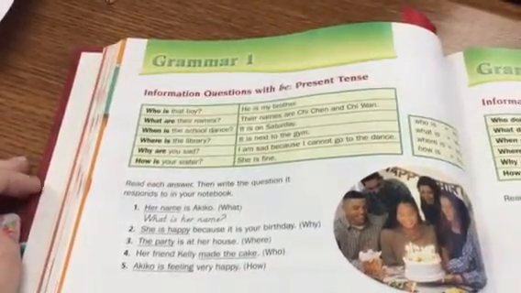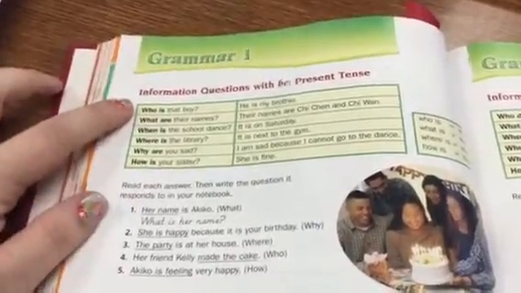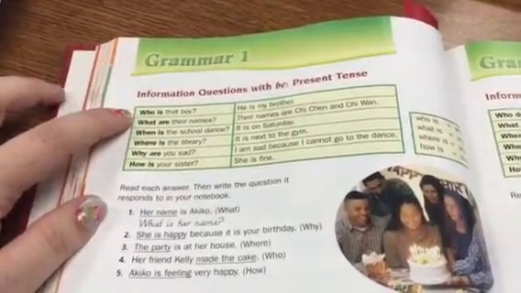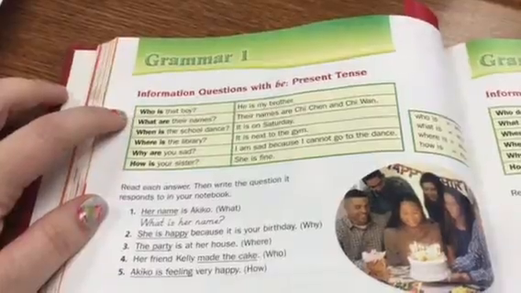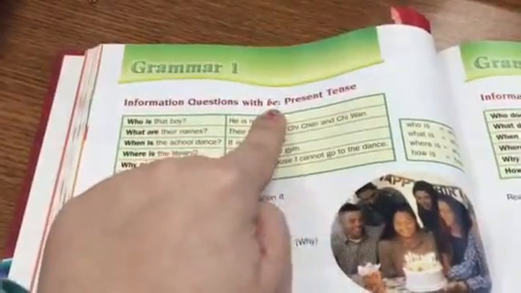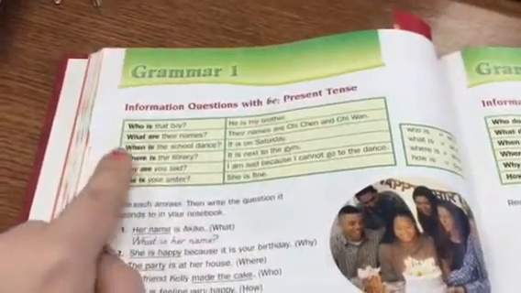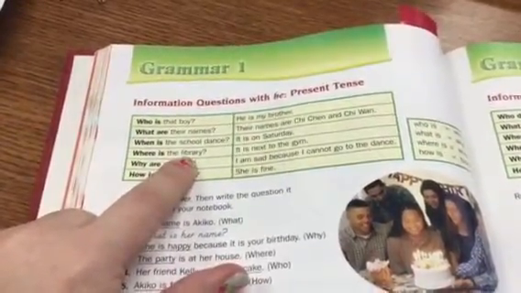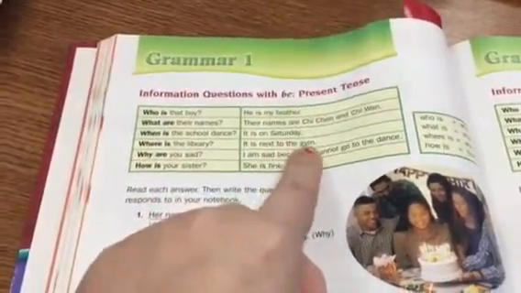Let's start on page 116 at the top here. So information questions start with who, what, when, where, why, and how. When we have the verb be, so is, am, and are, we put that right after it, matching it with the object of the sentence. So where is the library? The library is an it subject, so it is next to the gym is our answer.